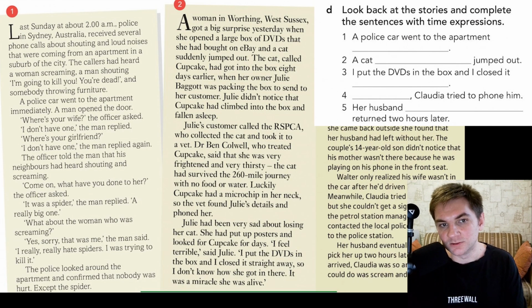Part D. Look back at the stories and complete the sentences with time expressions. Number 1. A police car went to the apartment. Number 2. A cat jumped out. Number 3. I put the DVDs in the box and I closed it. Number 4. Claudia tried to phone him.